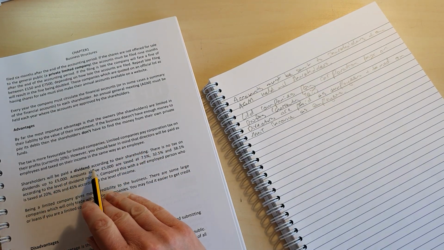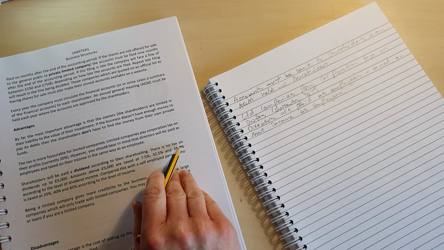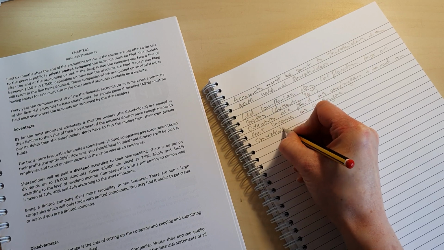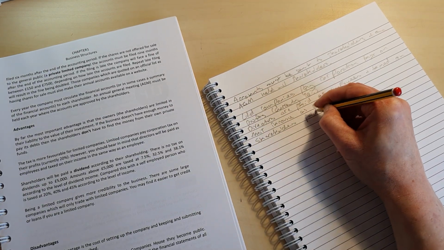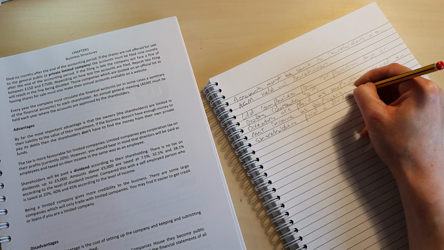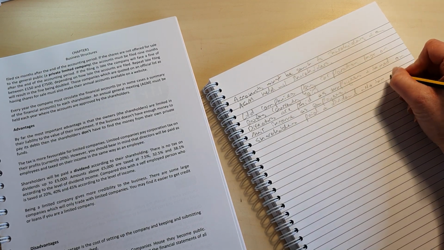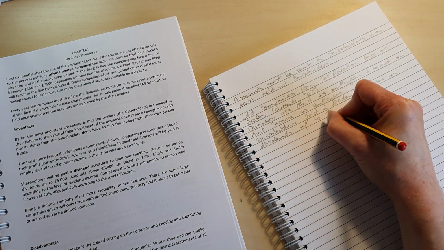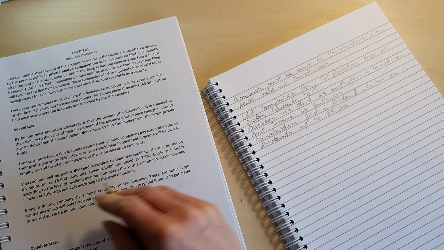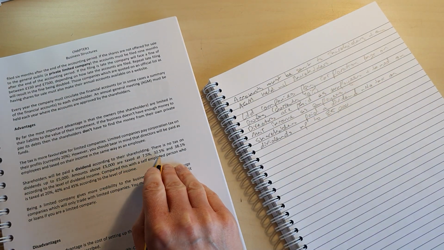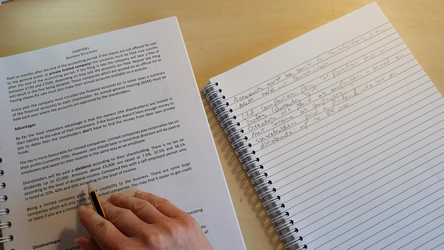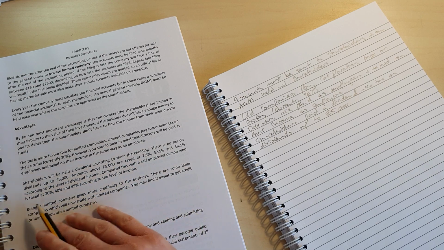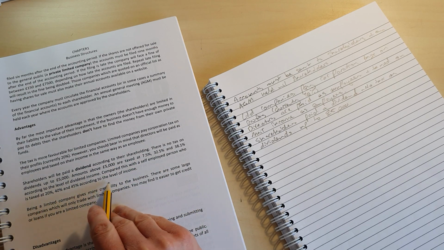Shareholders will be paid a dividend. According to the shareholders, there is no tax on dividends up to 5,000. Amounts above 5,000 are taxed at 7.5%, 32.5% and 38.1% according to the level of dividend income. Compare this to the self-employed person who is taxed at 20%, 40% and 45% according to the level of income.